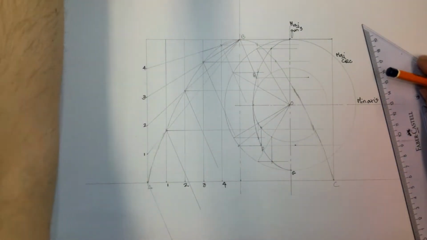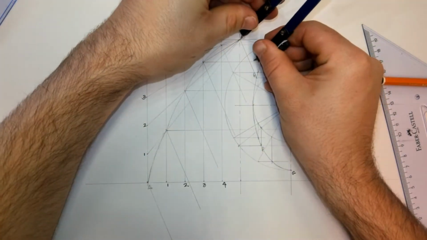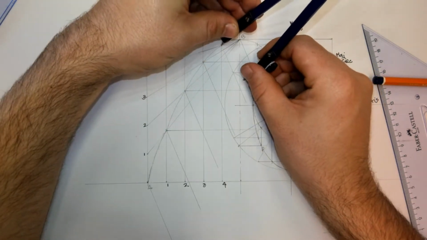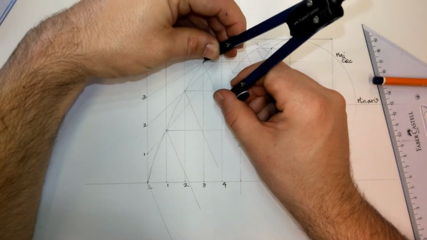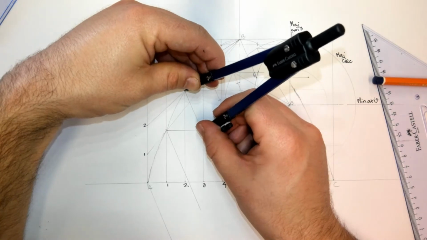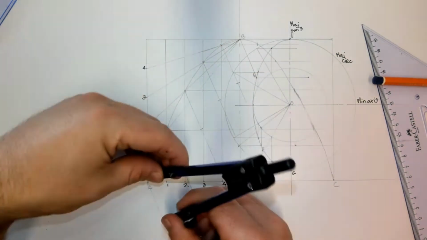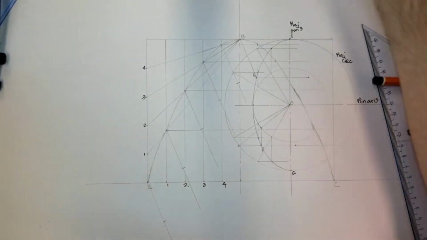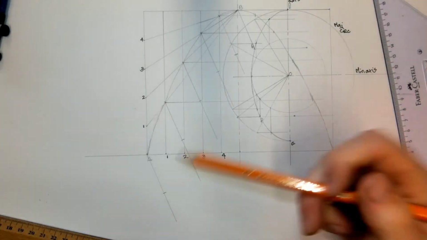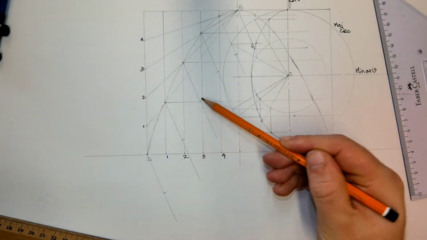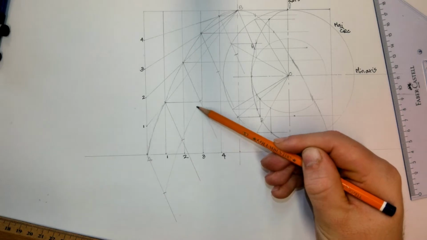Now, we set our compass to B to R, and we mark the arcs from each of the points on the parallel lines on the original parabola ABC. Okay, so now we've got all of them. We're going to freehand sketch the curve in. So I'll pause in a second to make sure that it's done neatly.